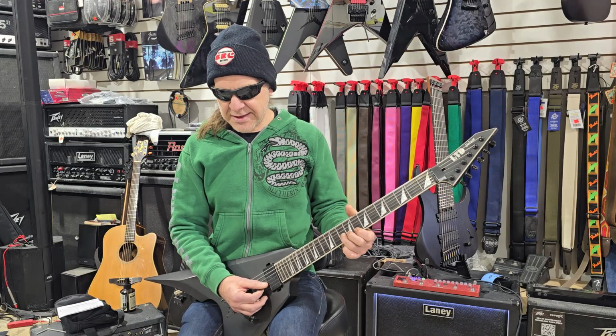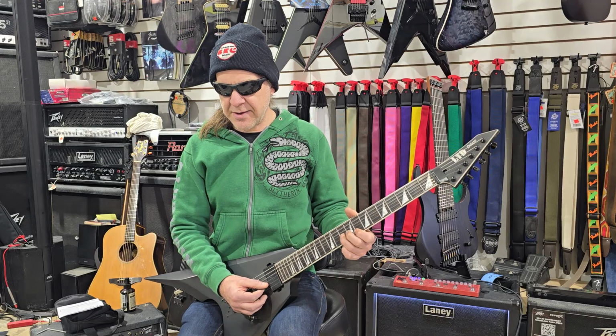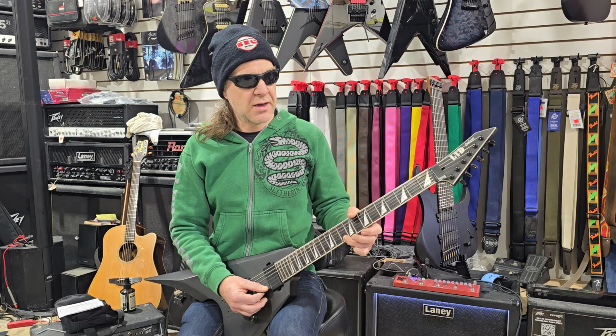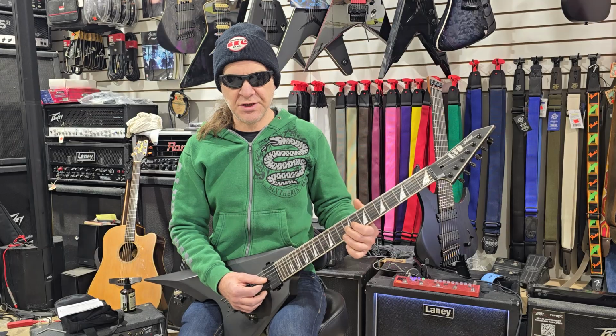The next one is going to be 10 on the B, 8 on the high E, and then back to 8 on the B. 10th fret of the high E, finishing on the 9th fret of the G.